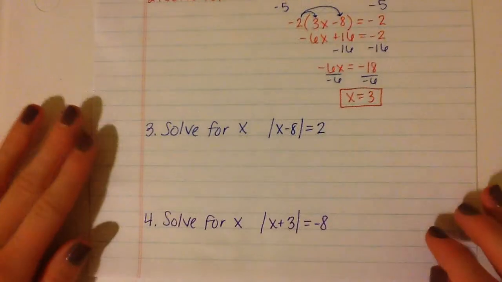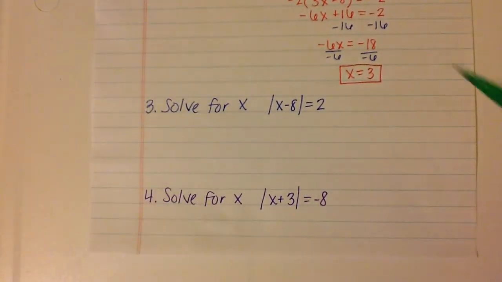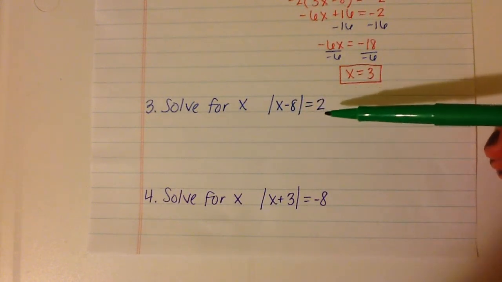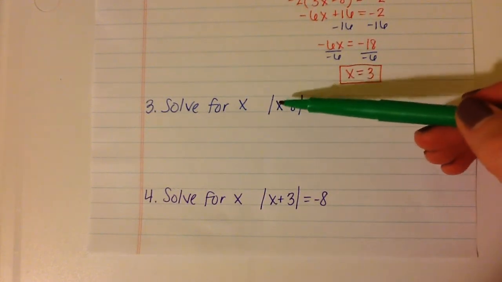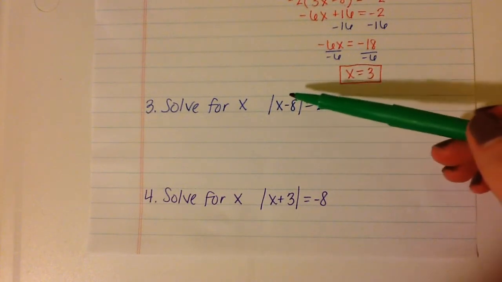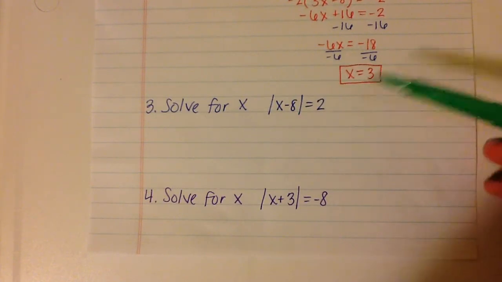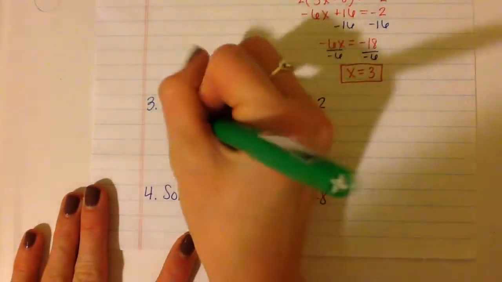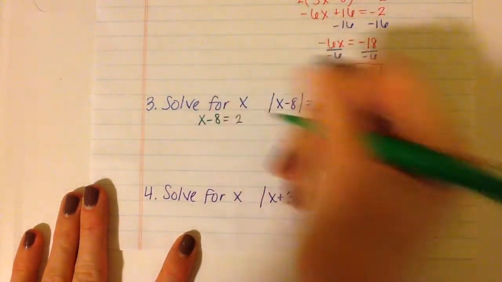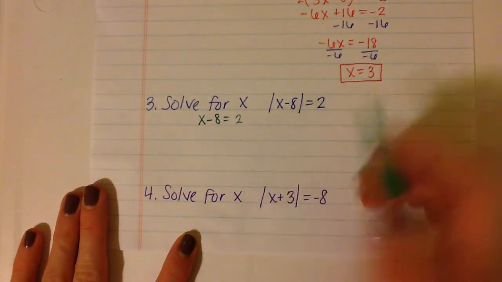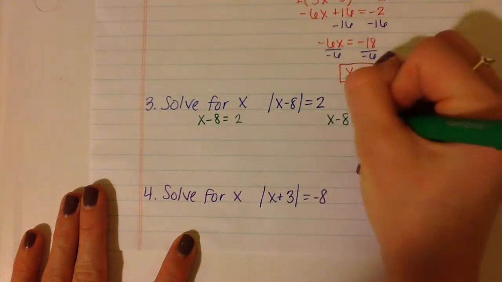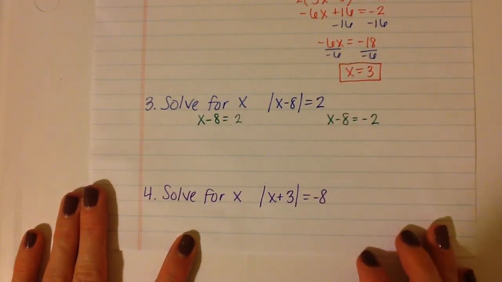Alright, so number 3. So we're going to solve for x again, and we have the absolute value of x minus 8 equals 2. We'll define x, this is where we take what's inside of the absolute value and set it equal to the positive number, and we're going to take what's inside of the absolute value and set it equal to the negative number. So x minus 8 is what's inside, and we're going to set it equal to positive 2, and we're also going to take what's inside, which is x minus 8, and set it equal to the negative number, which is negative 2. And now we can solve.